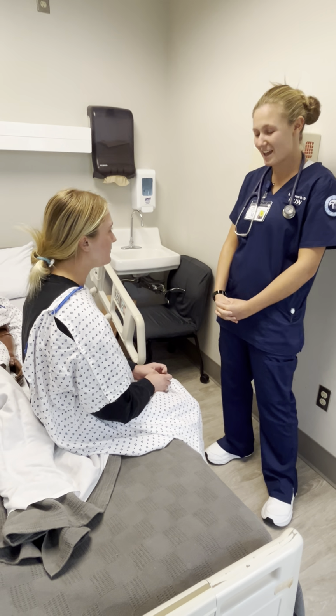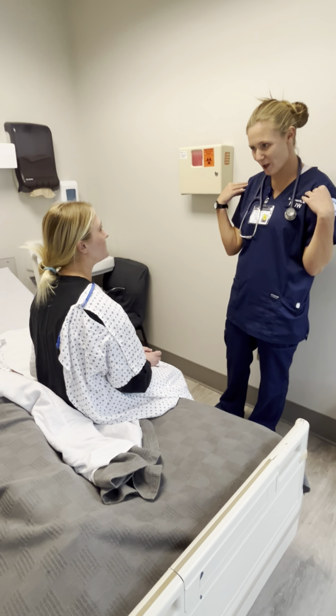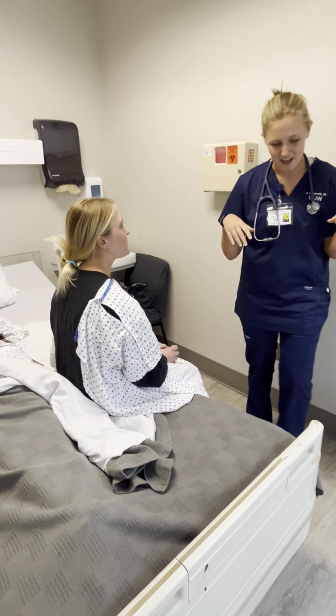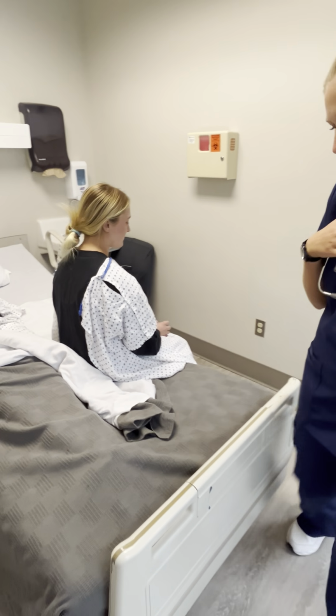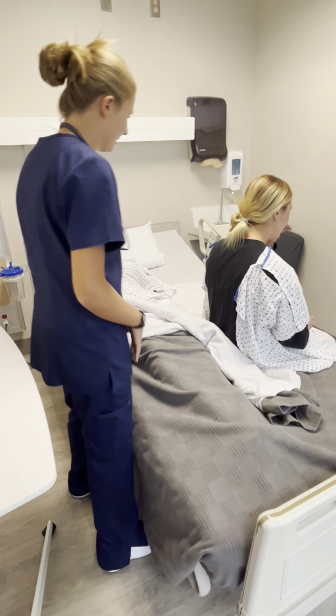posterior chest. So I'm going to reveal you a little bit. Your gown will be open in the back. That's all right. And first thing I'm going to do is just inspect your chest. Do you want me to sit right here? Yeah, you're perfect right there.